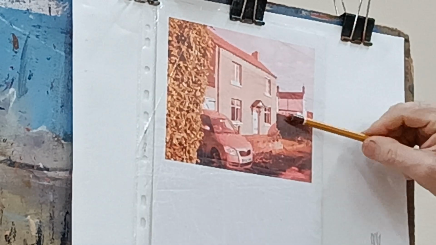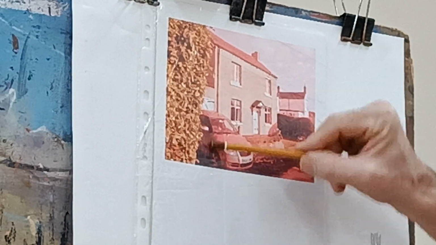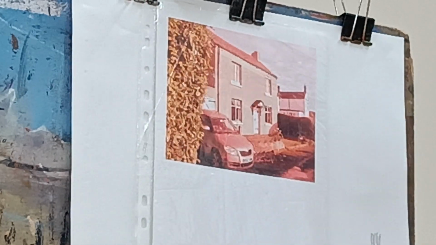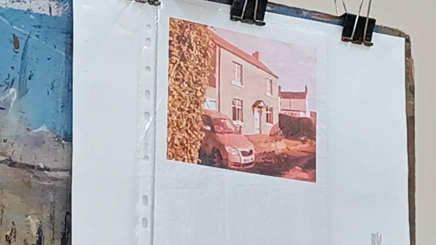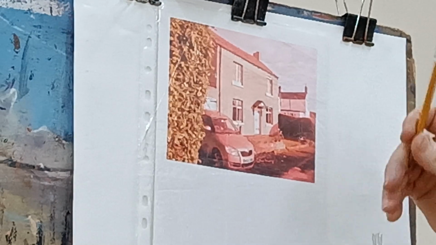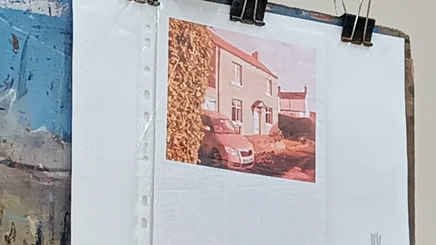If I was standing here looking at this little building, this corner is a lot closer to me than that corner. So that appears a lot larger and a lot longer. And obviously these windows are closer to me than these ones, and they appear bigger than those ones. So that's really how it works.